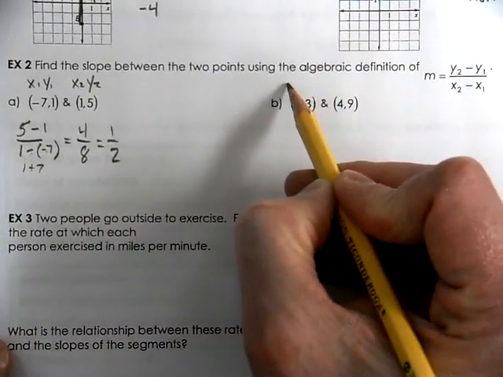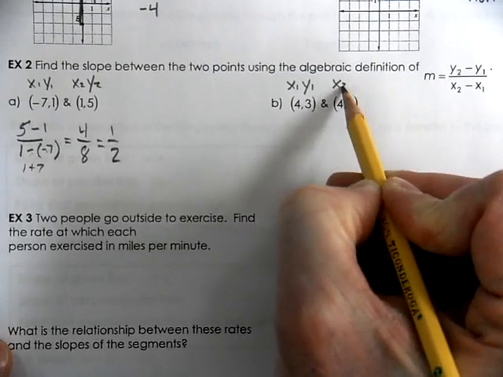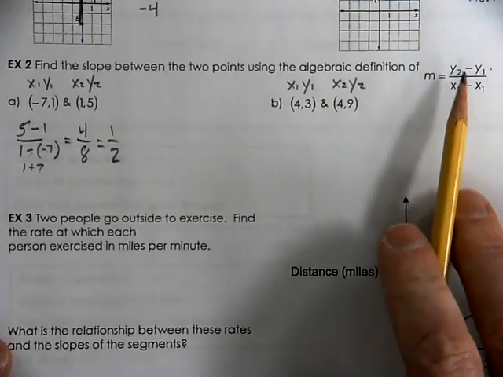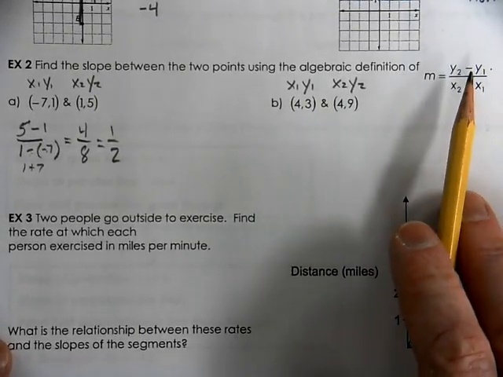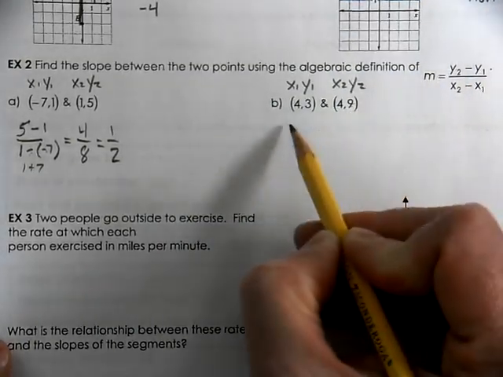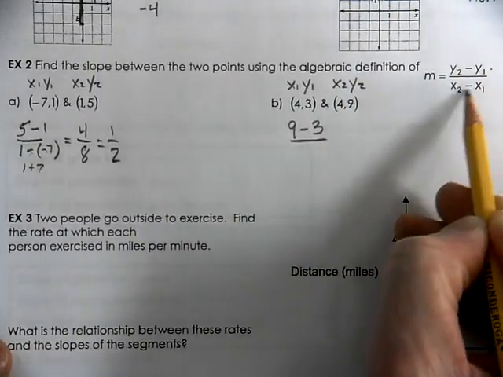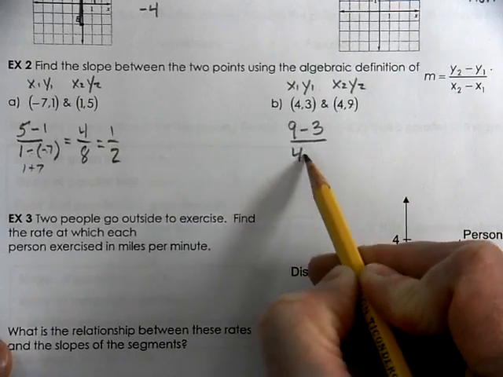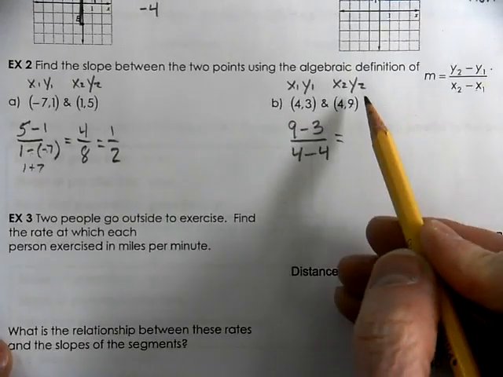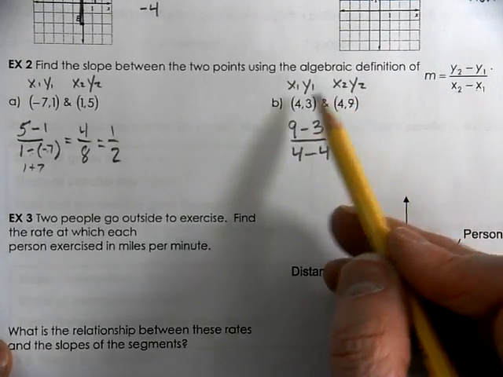In our next example, label your points x1, y1, x2, y2. It keeps you organized. Then you have your formula, y2 minus y1 over x2 minus x1. So your y2 would be the 9. Your y1 would be the 3. x2 would be the 4. x1 would be the 4. Now, a lot of people ask, how do you know which one is x1 or x2?